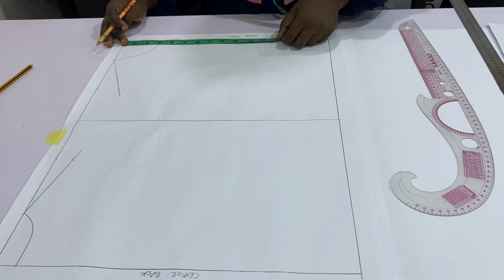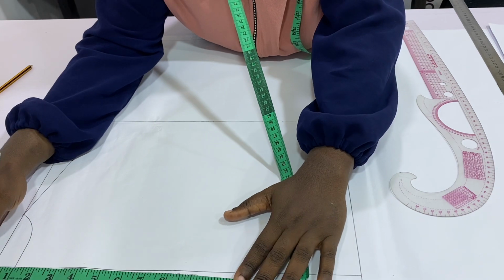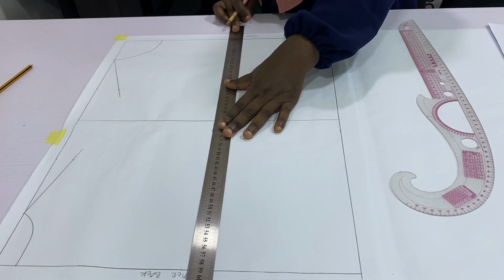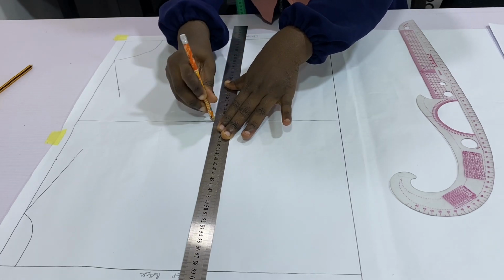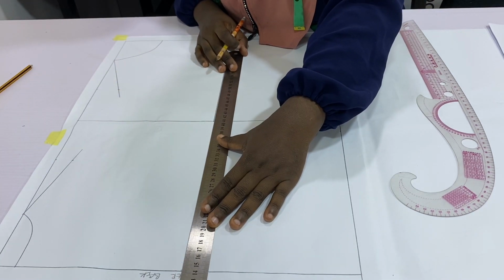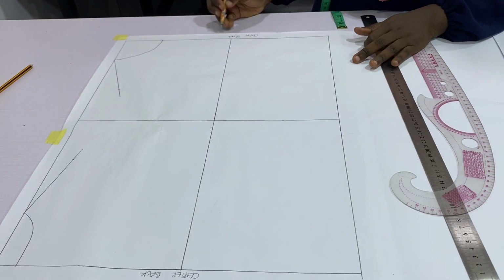So you mark it across and connect it with a straight line. So you mark down your chest line, take note of that, and you can see how I'm going through it, marking it down with a straight line, connecting it. There is chest line in front and there is also chest line at the back. So I noted it down there like that.